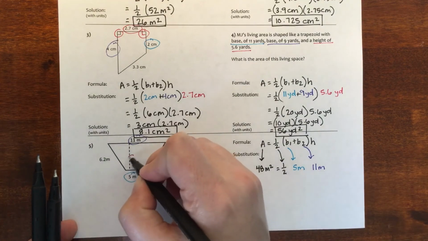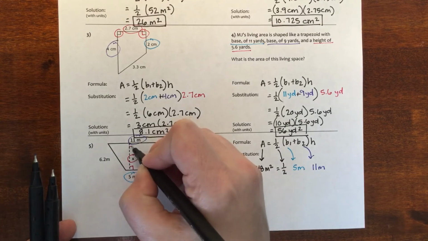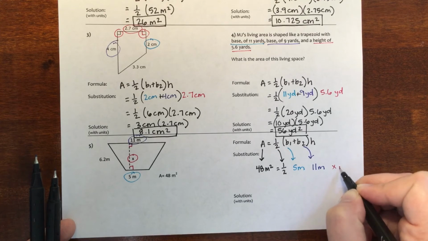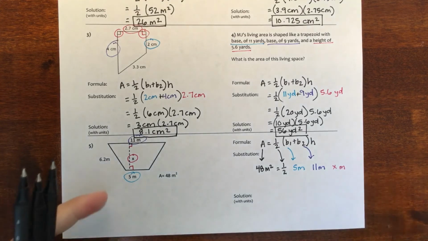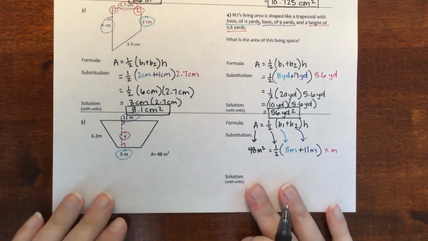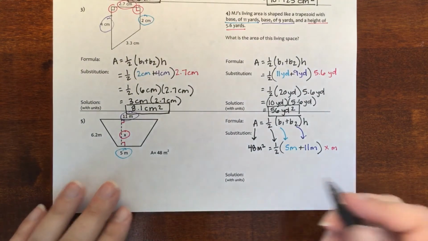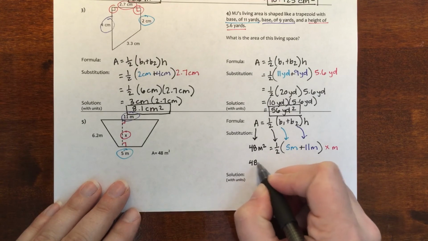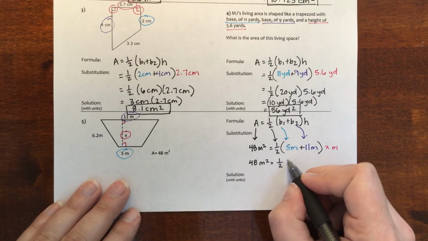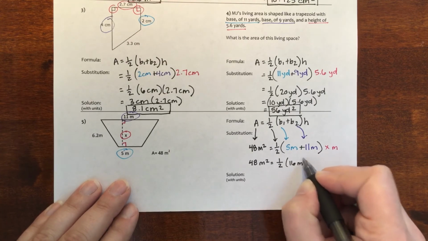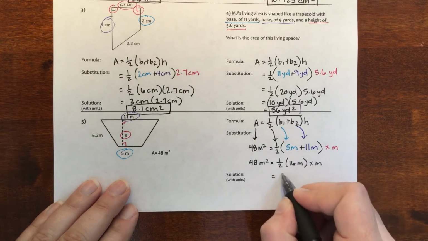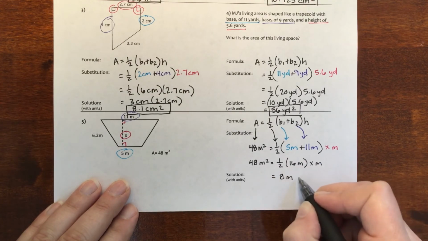The height is not 6.2. The height is x. It connects perpendicular with both the base values. The substitution step is complete, and then I'll start to simplify before I solve. Five meters plus 11 meters is 16 meters. Half of 16 is 8 meters.